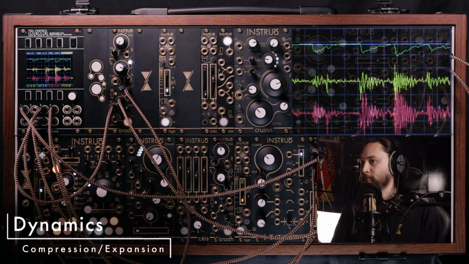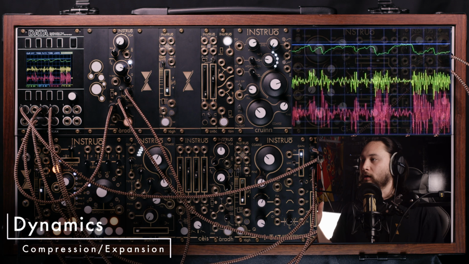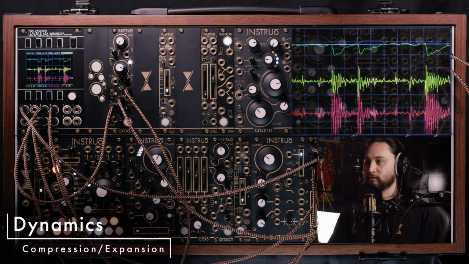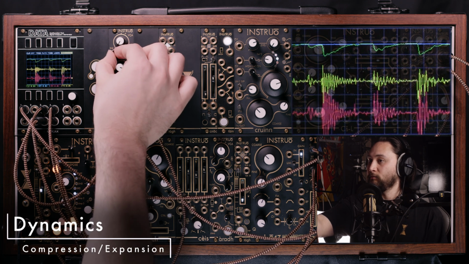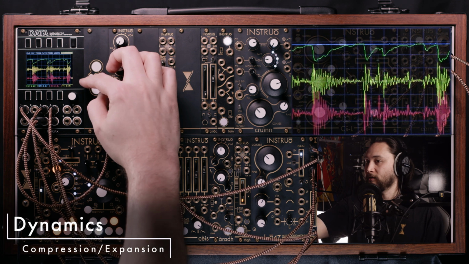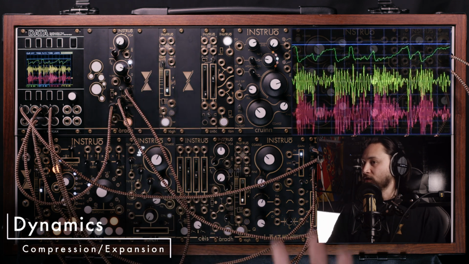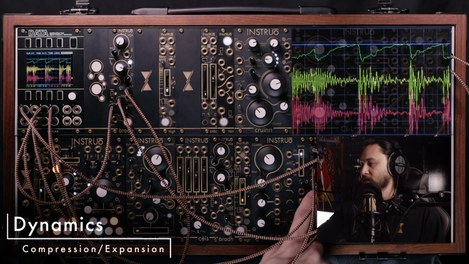So this is the natural behavior of a compressor. The parameter to compensate for this is generally called makeup gain. So we can get around that by just using our bias and pushing that up to try and compensate and match the original loudness level of it before it was compressed.